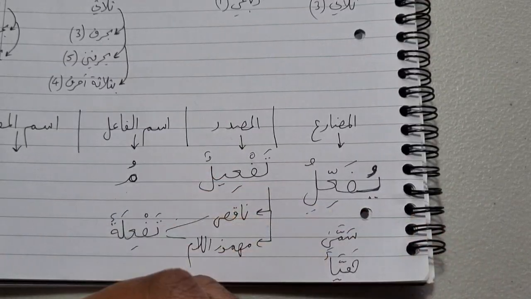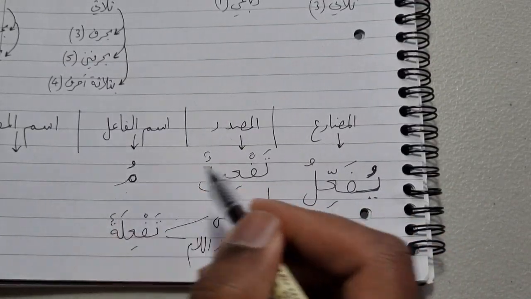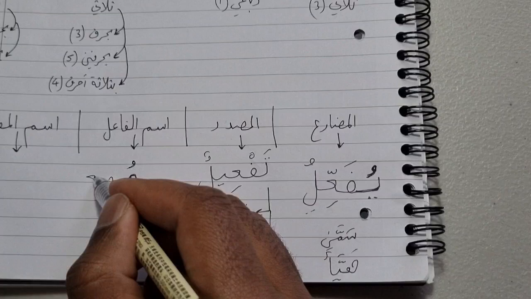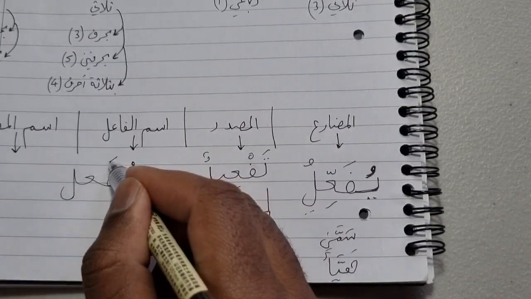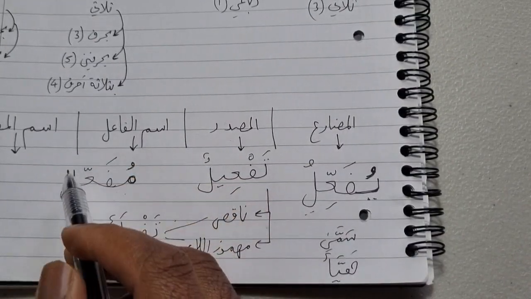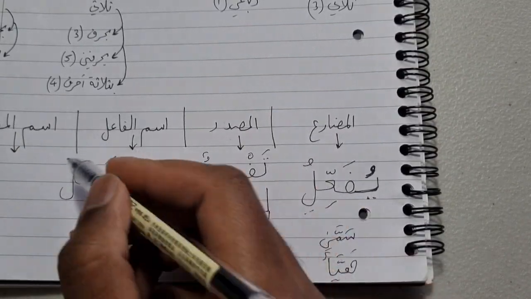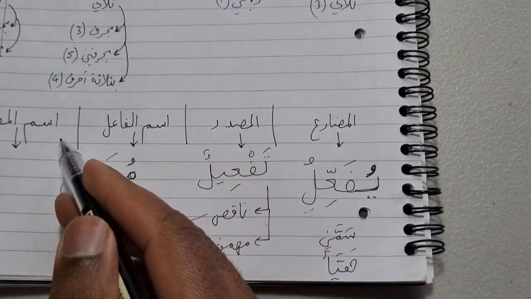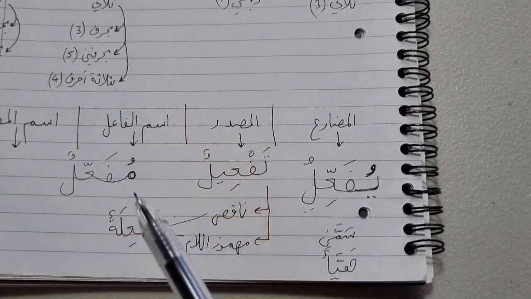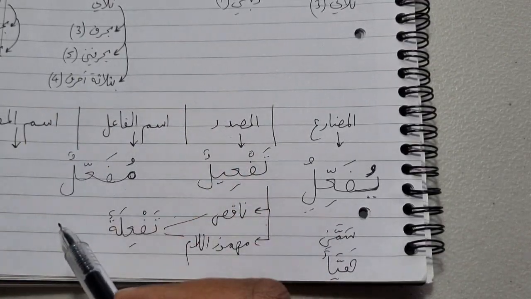It already has a dhamma, and then everything else remains the same. So mufa'ilun, with the ayn, and then this is an ism, right? So here it takes a tanween. The last letter takes a tanween. It could be -ilun, -ilin, -ilan, depending on the sentence. But it takes a tanween because it's ism.